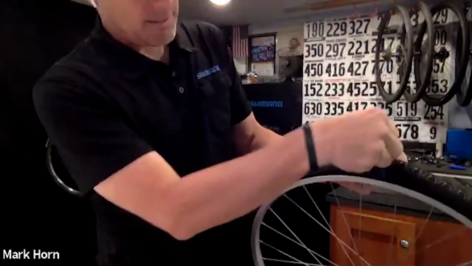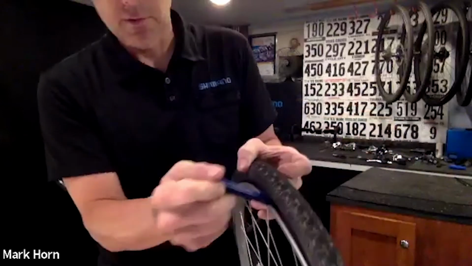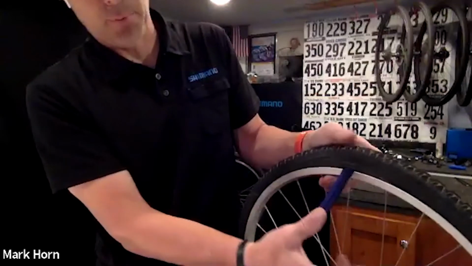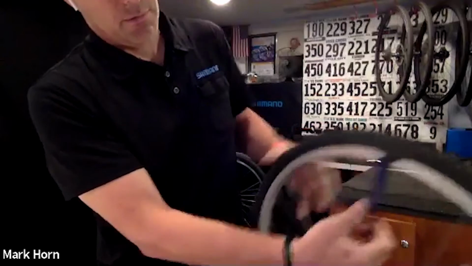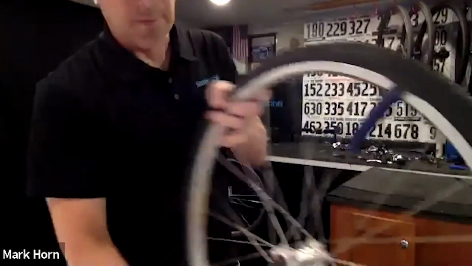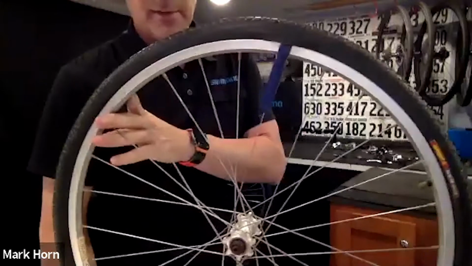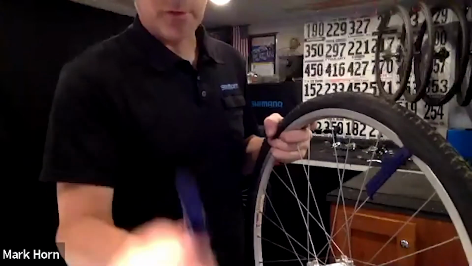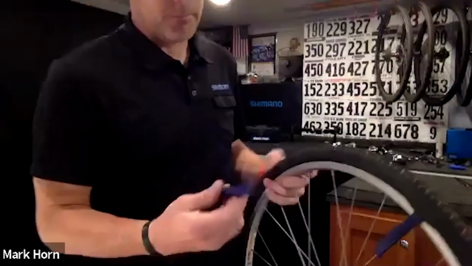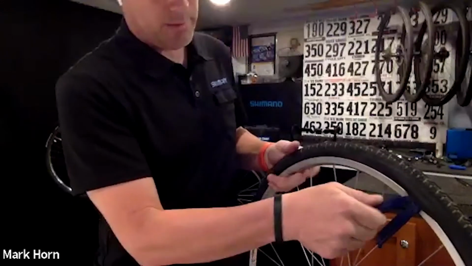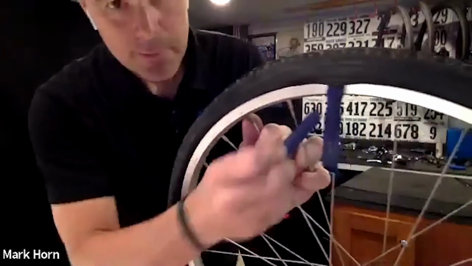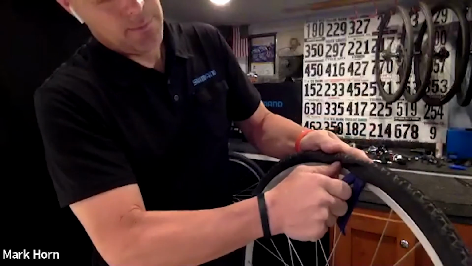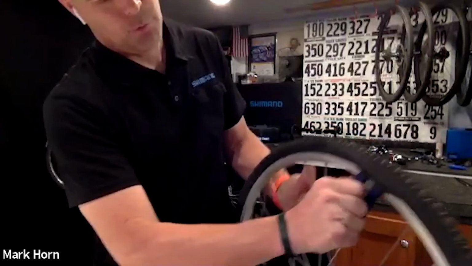And I'm gonna stick it underneath the bead of the tire, and I'm just gonna pry that off the side of the rim, and then hook that tire lever on that spoke, just like that. Okay, this is why you need two, because now I'm gonna take my other tire lever, take that spoon end, stick it in the gap that I've just created, and draw it towards me.